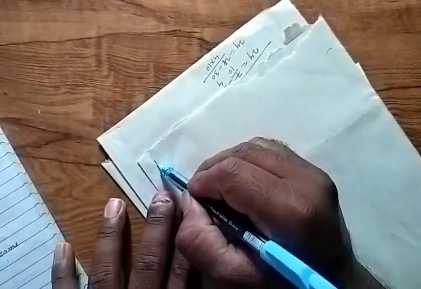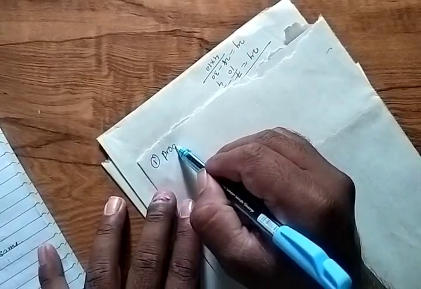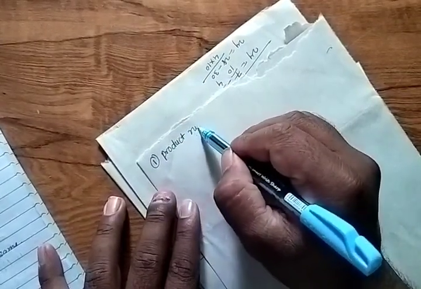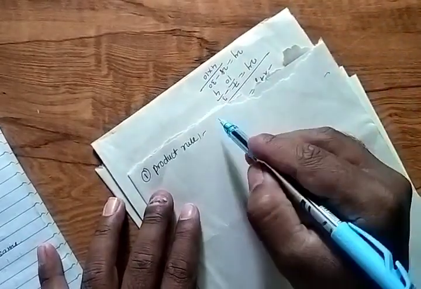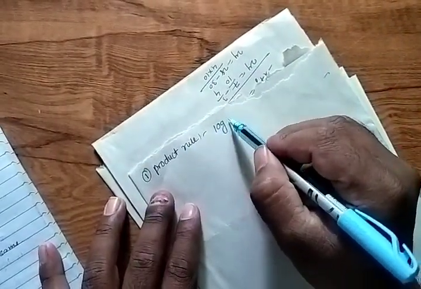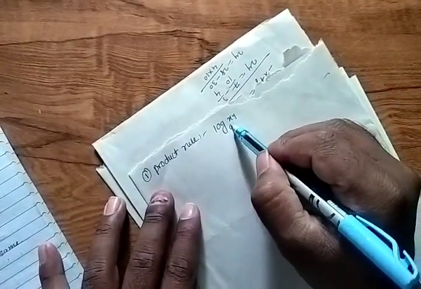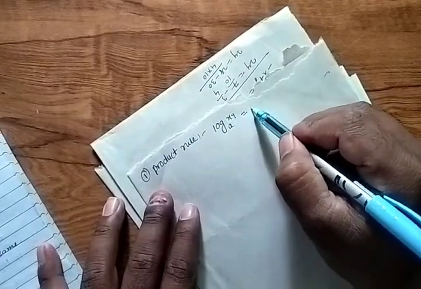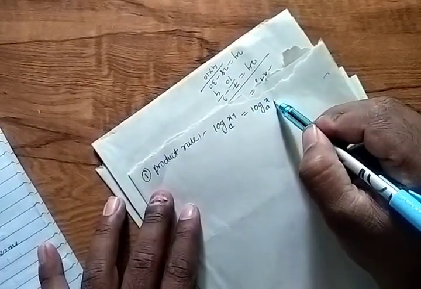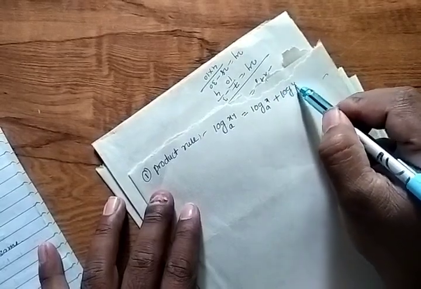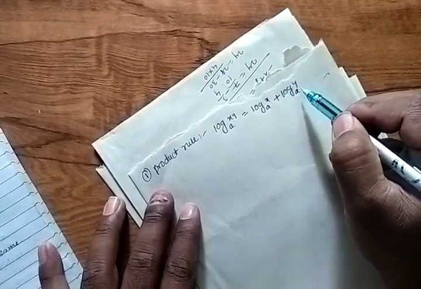Let us know the properties. The very first property is product rule. In a product rule, log of xy to the base a is represented as log of x to the base a plus log of y to the base a.